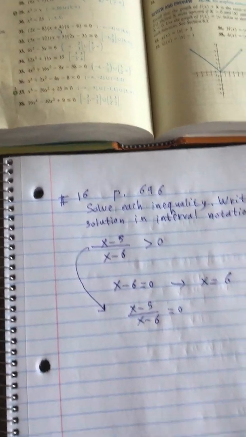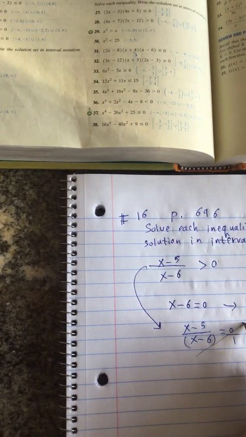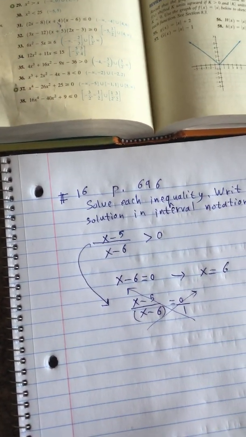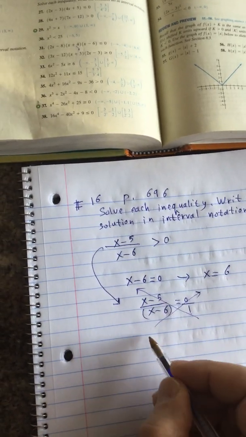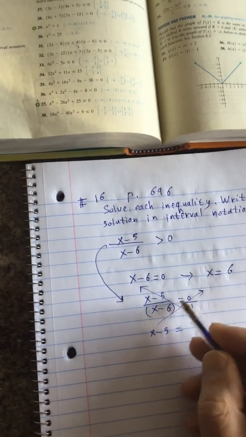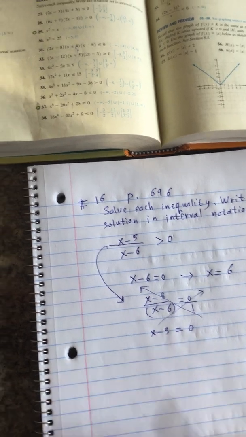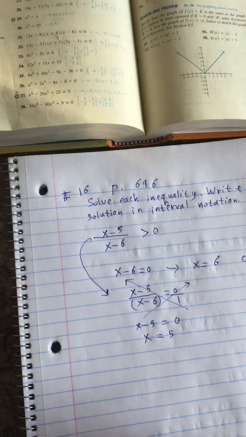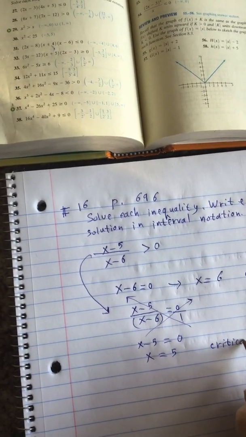So now we have equation. Solve this equation to find x. So use the cross product or multiply by x minus 6 both sides of the equation. So we get x minus 5 times 1, x minus 5. 0 times x minus 6 is 0. Solve this equation. So x equal 5. So add 5 to each side. So x equal 5 is also critical number.